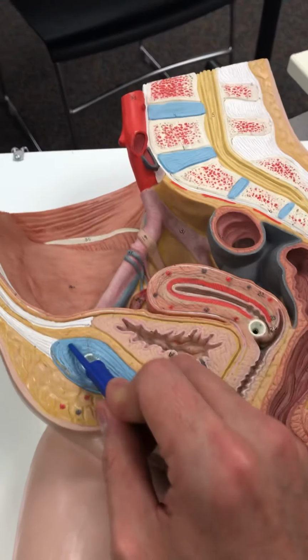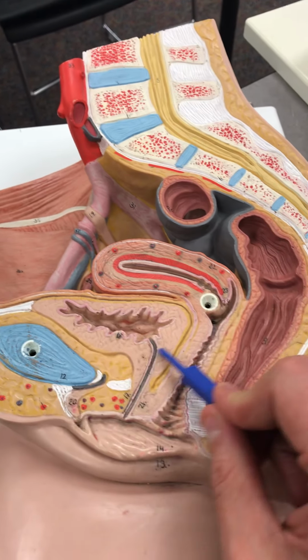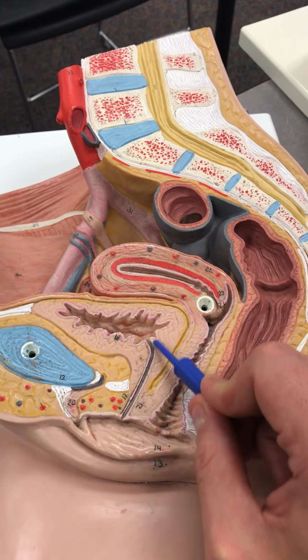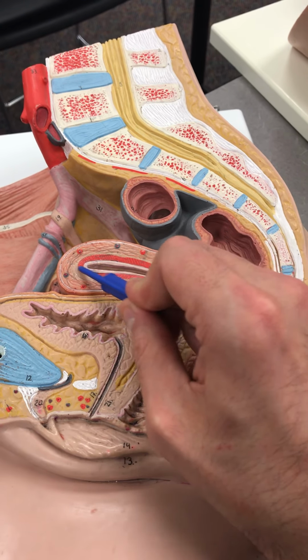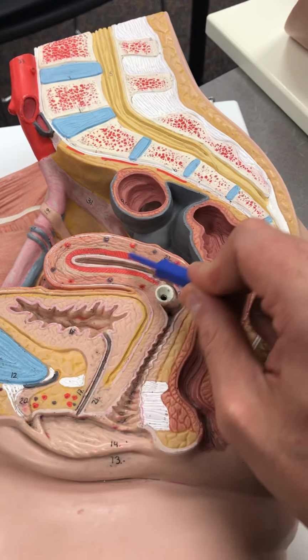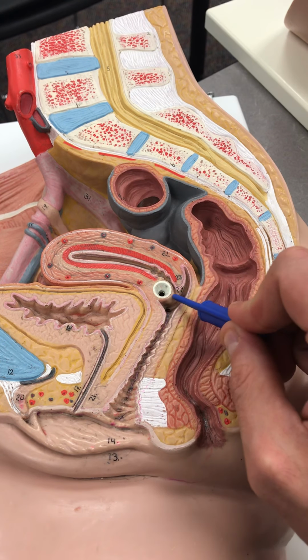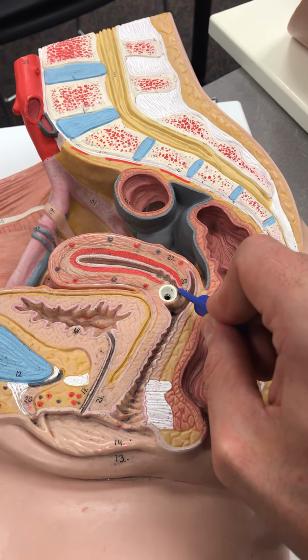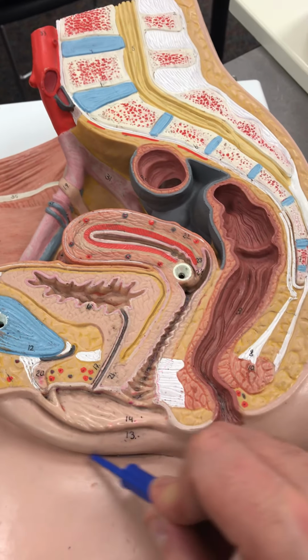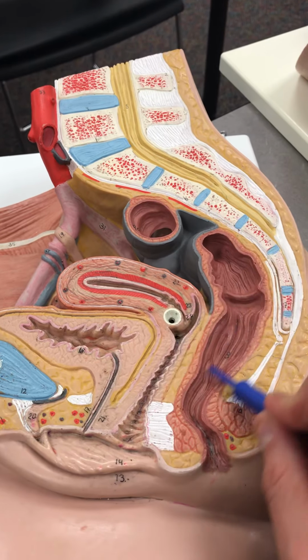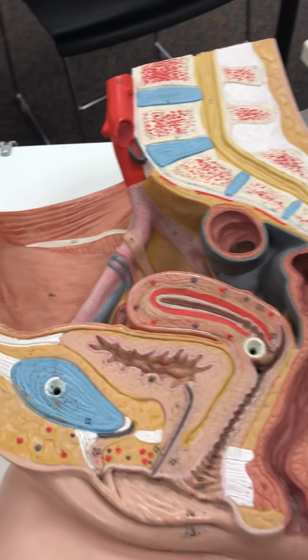Over here, pubic symphysis, bladder, detrusor muscle, urethra, myometrium, endometrium, hollow uterus. This is the uterus, cervix, cervical external os, here, vagina, labia minora, labia majora, sigmoid colon and rectum and anus.